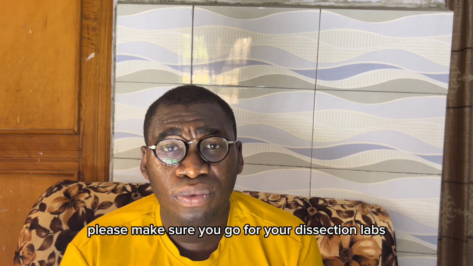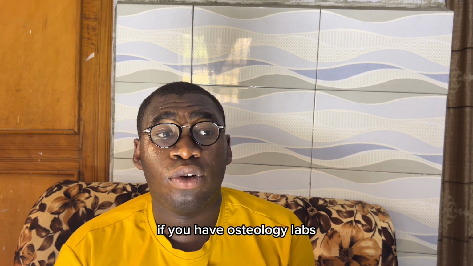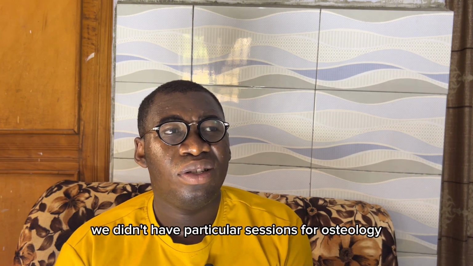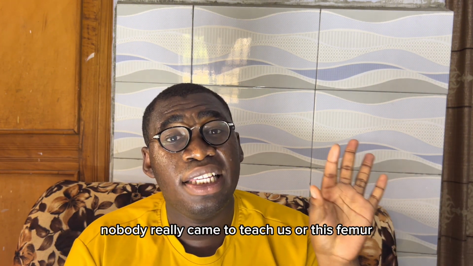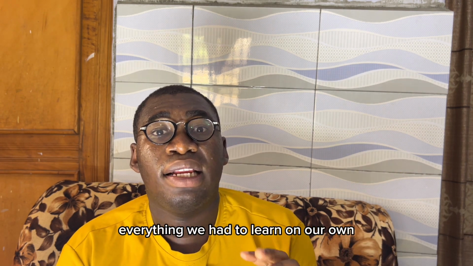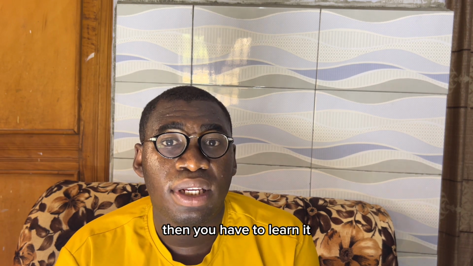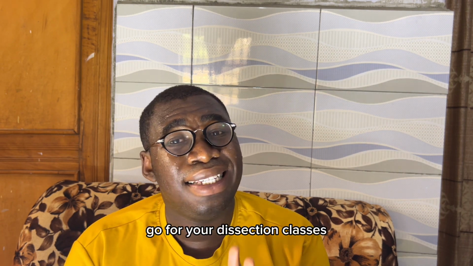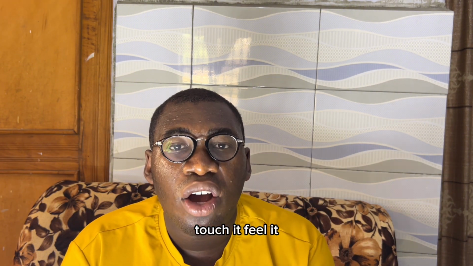Please make sure you go for your dissection labs. Make sure you visualize the bones. If you have osteology labs, good; we didn't have particular sessions for osteology. Nobody really came to teach us, oh, this is the femur. Everything we had to learn on our own. For the bones, they will just provide you with the bones, then you have to learn it. Go for your dissection classes, get the bones, touch them, feel them, correlate them.